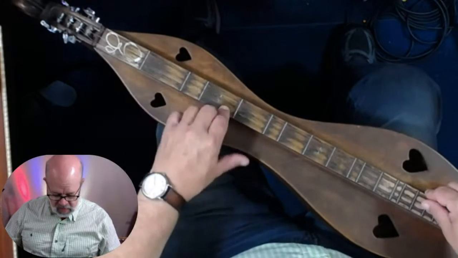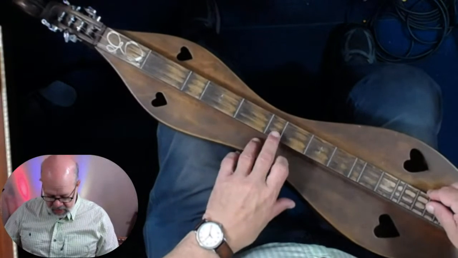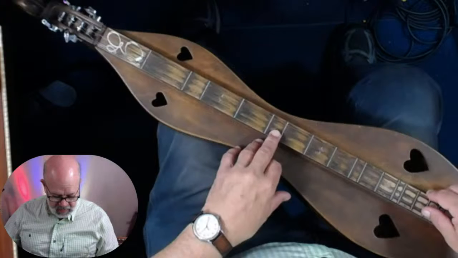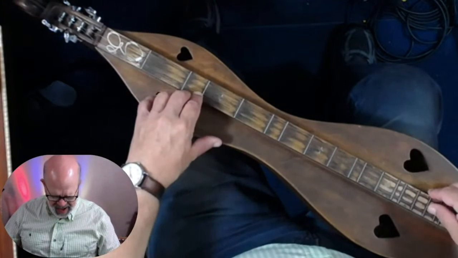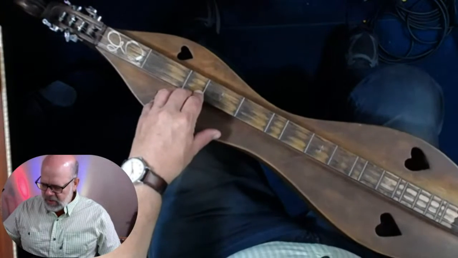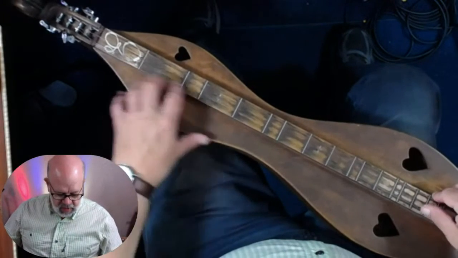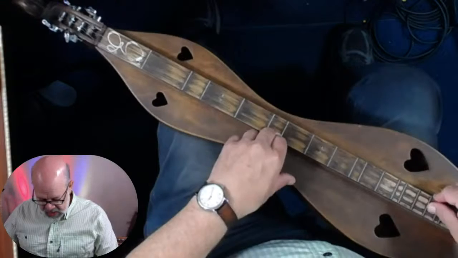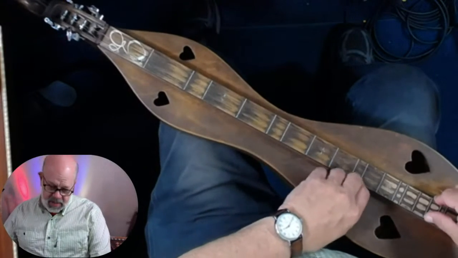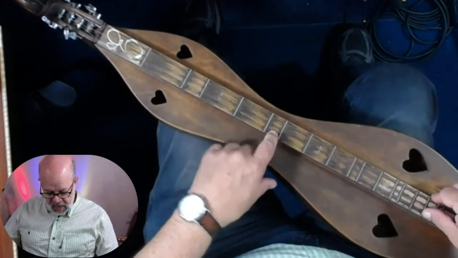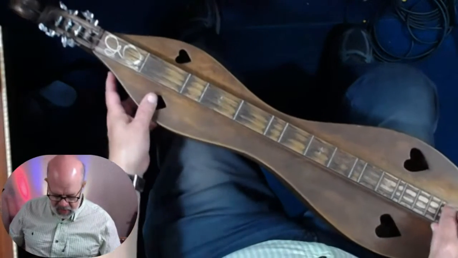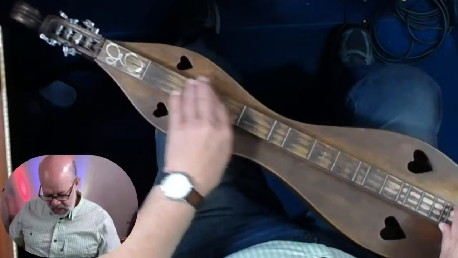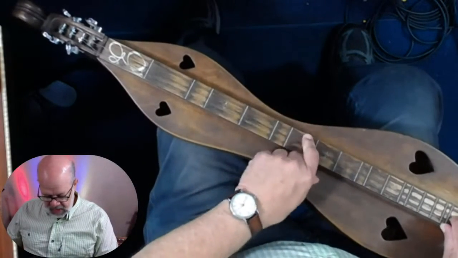I've got a C natural right here, and if I start at A, I'm going to clarify that. A, B, C sharp, D, E, F sharp, G, A, B, C sharp, D. Because this is tuned to an A, this is a G rather than a C on the bass string. D, E, F sharp, G, A, B, C natural, D.